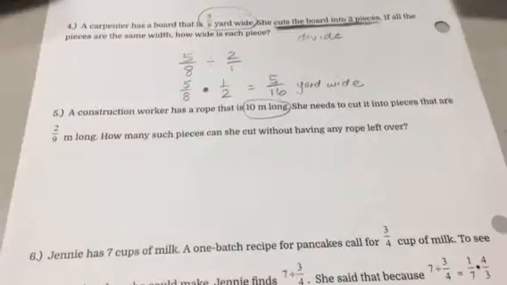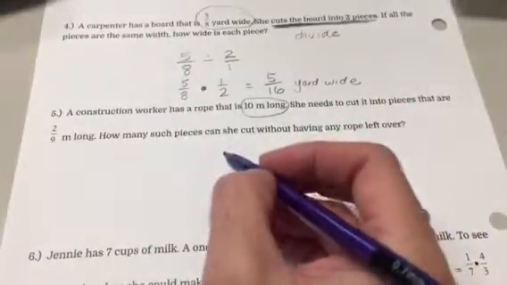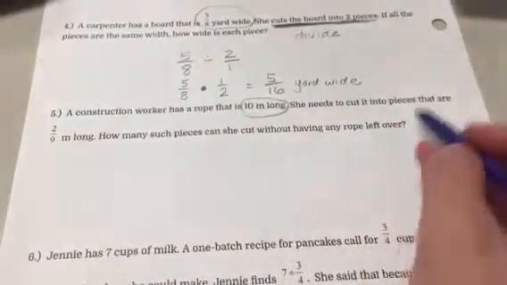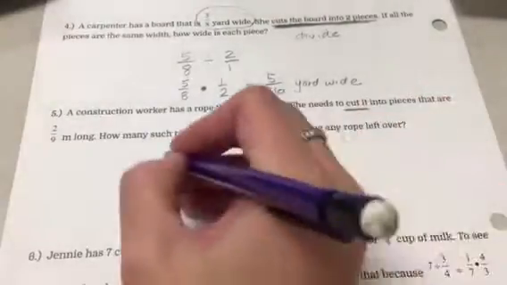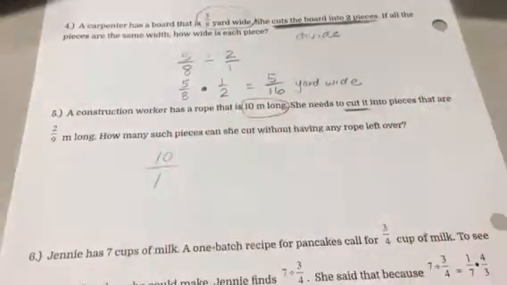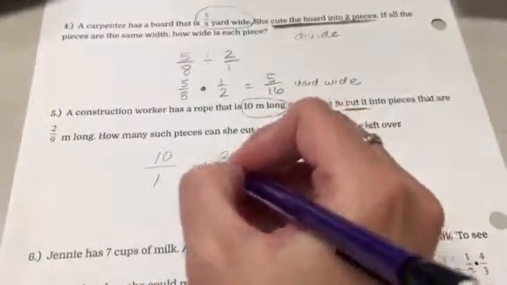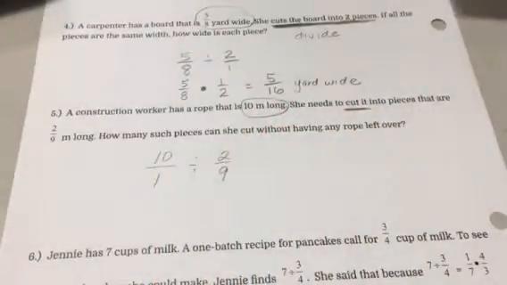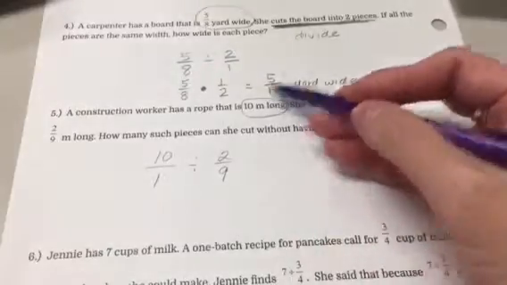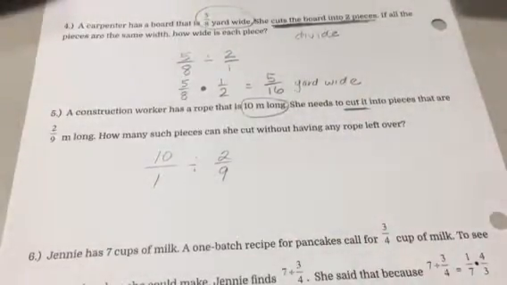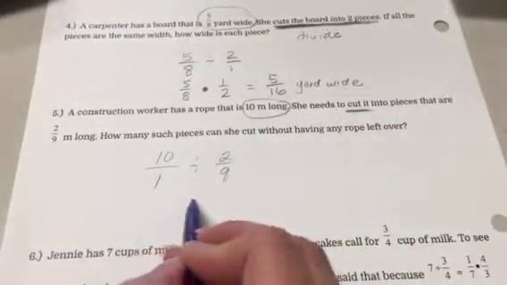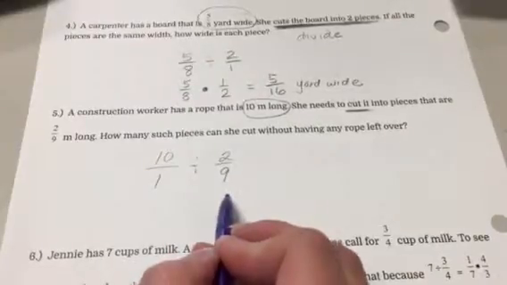Okay, so if we take the 10 meters, again, we're cutting. You're going to do the same thing. You're going to take the 10 meters and you're going to divide it up into pieces that are 2/9 meters long. So you're going to solve just like you did up there. Don't forget to keep change reciprocal.